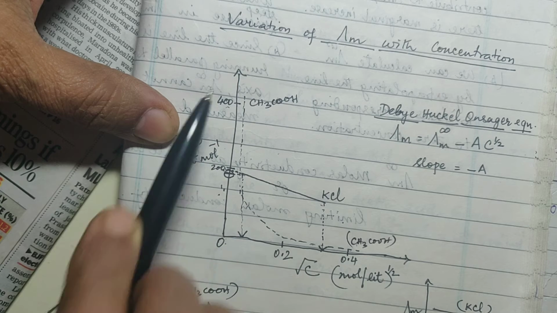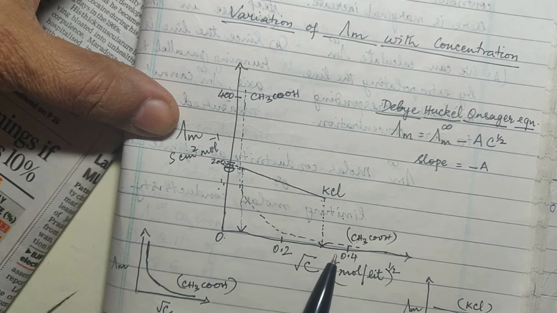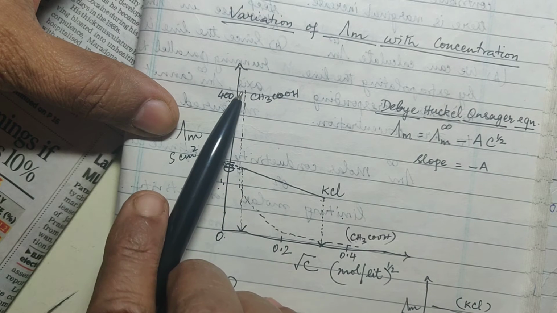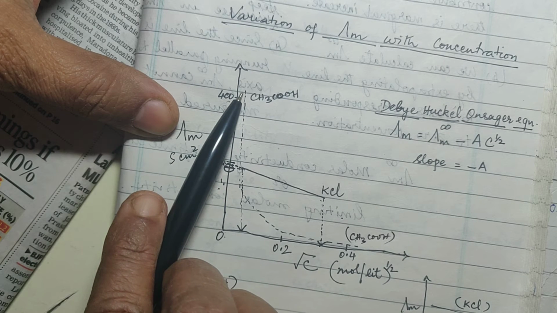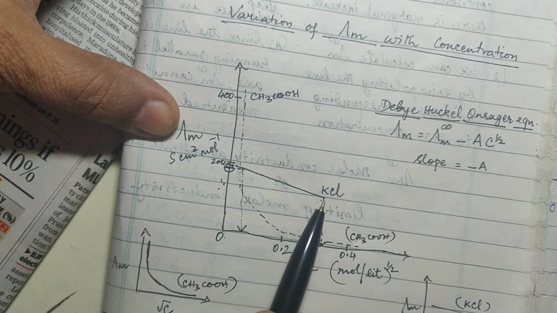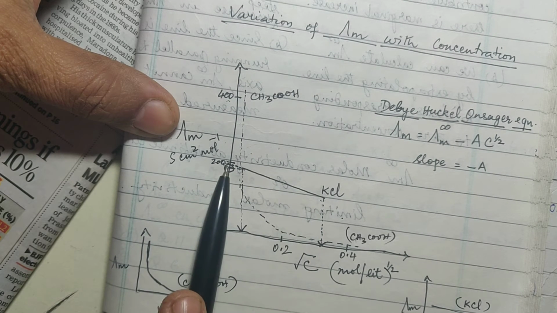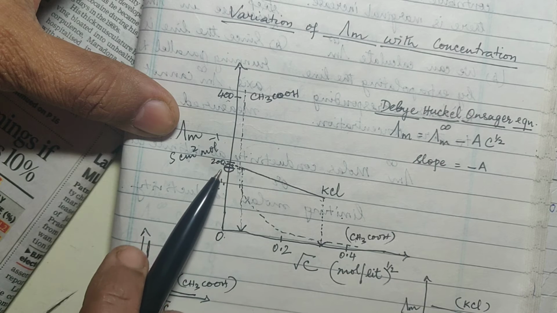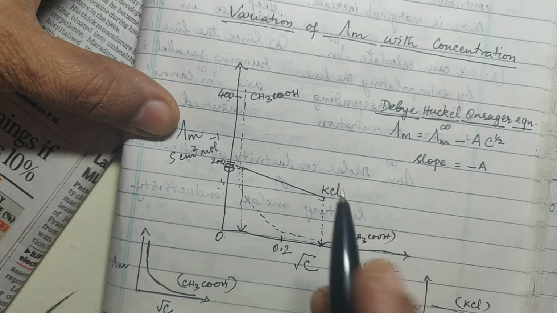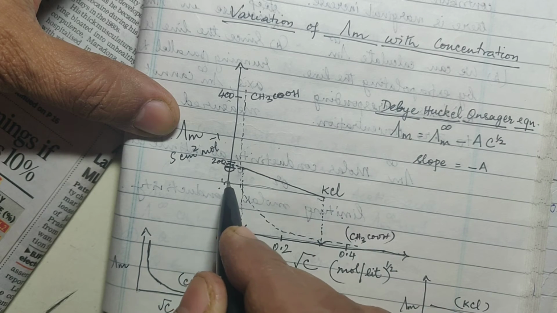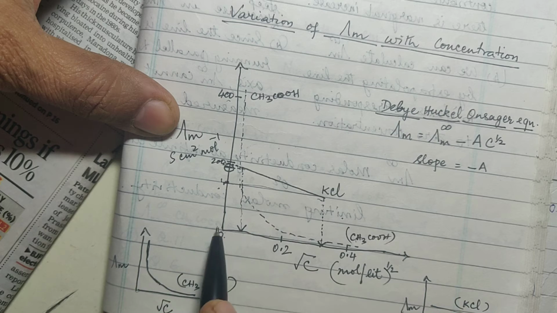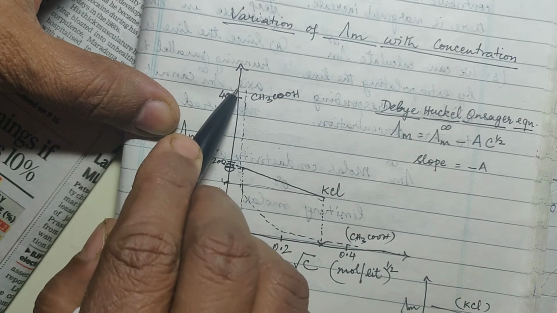So for a strong electrolyte like KCl, the increase in molar conductivity is marginal, from here to here, whereas in the case of acetic acid the increase is from here to here.